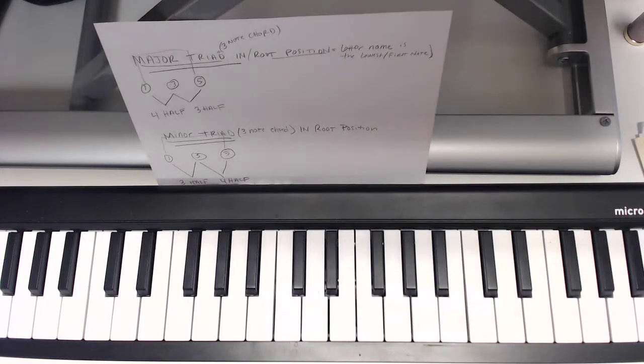Hello, August. Okay, so we are going to talk first about the two types of chords that we learned about last time. So let's do a review of the major triad and the minor triad.